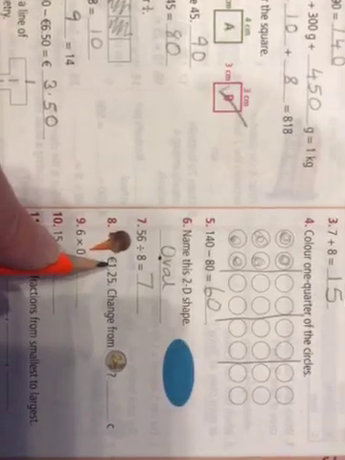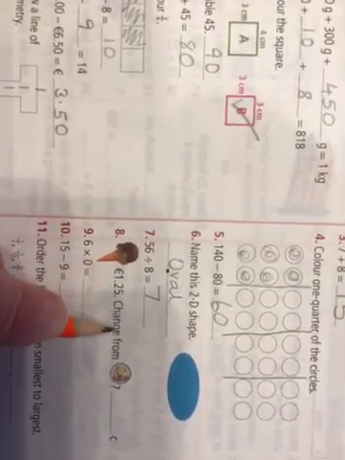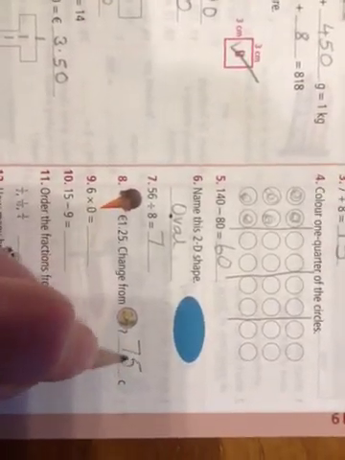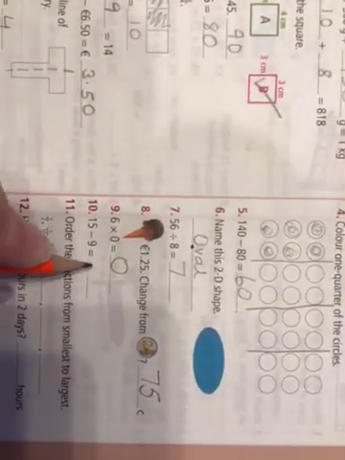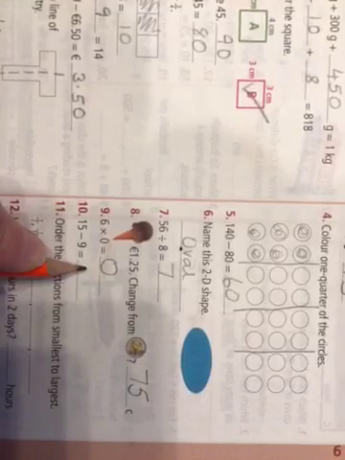I buy an ice cream, it's €1.25. What change will I get from €2? So €2, subtract 1.25, and I had 75 cents change. 6 times 0 is 0. 15 take away 9 is 6.